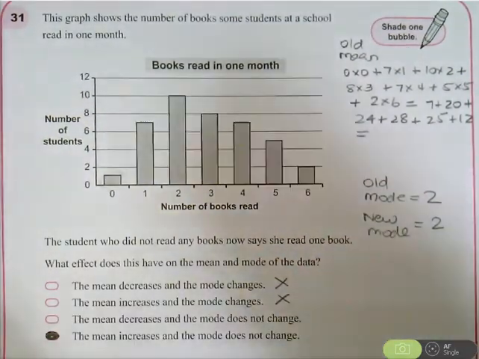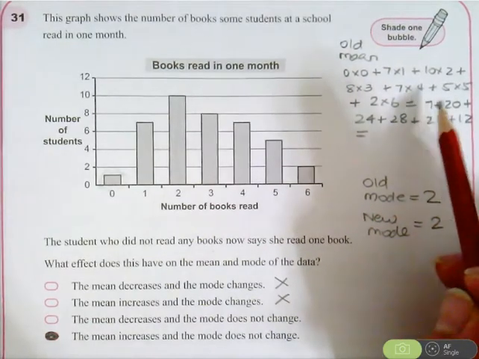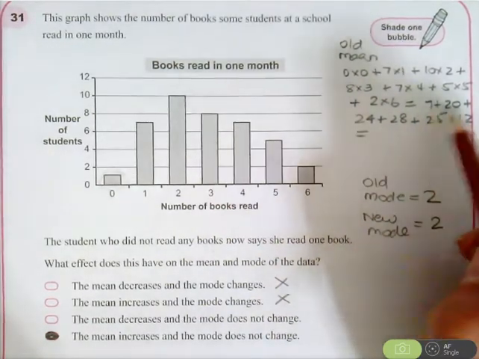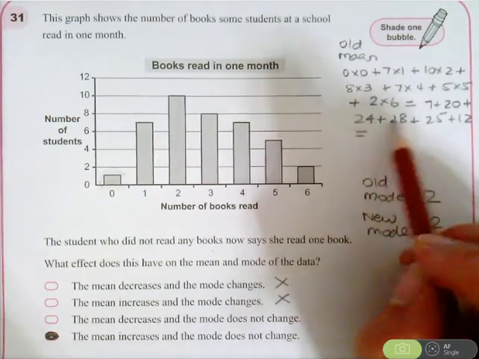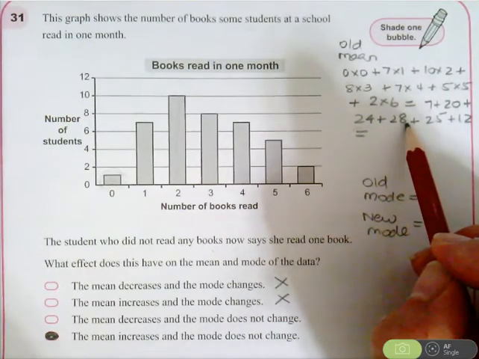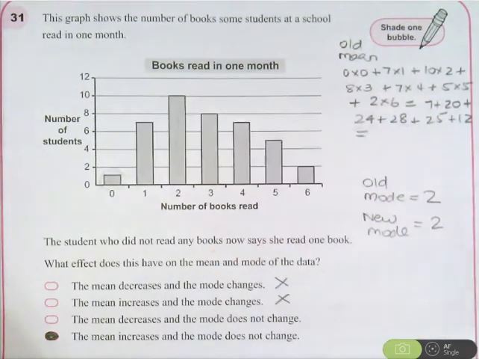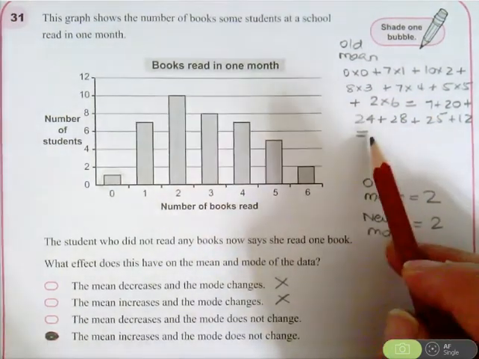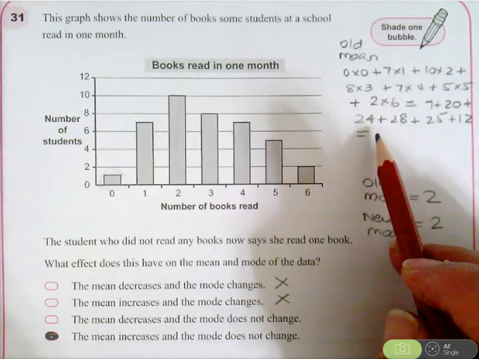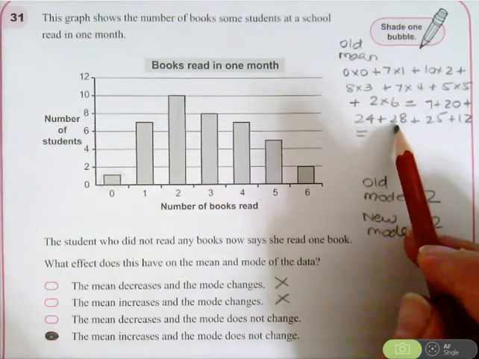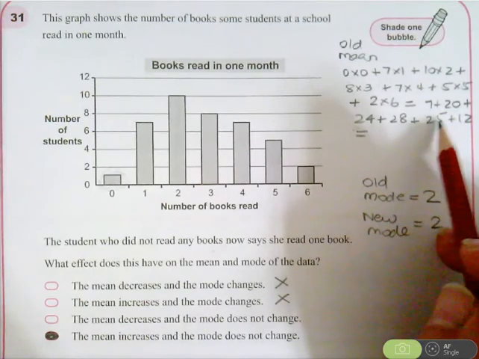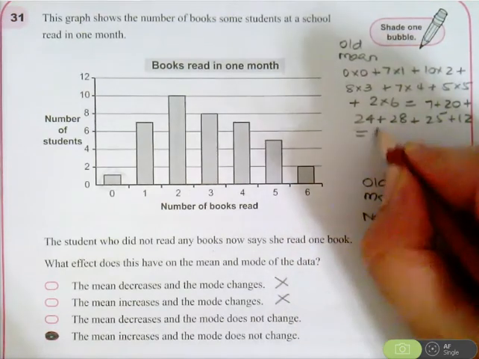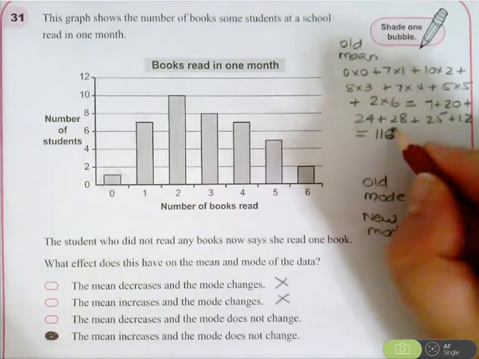But to check the answer if you want, the total number of books read in the first place would have been 27, plus 52 and 27. You're meant to do this without a calculator. 59, 69, 79, it just takes a long time. 79, 89, 99, 104, I think it's 116. That's the old number of books read.